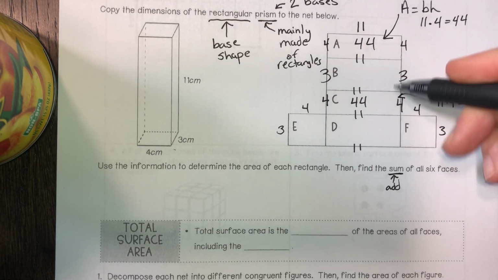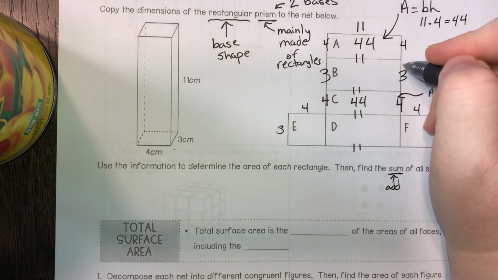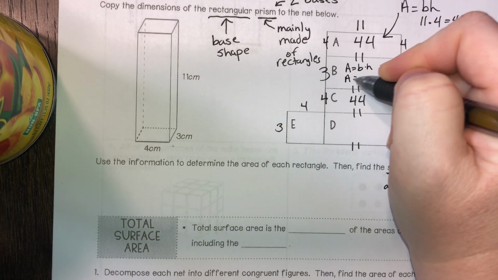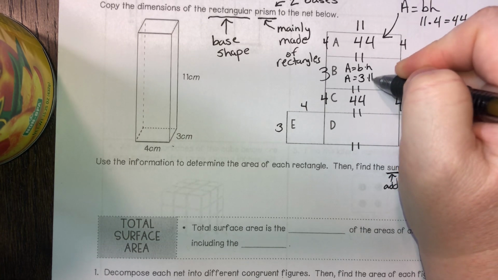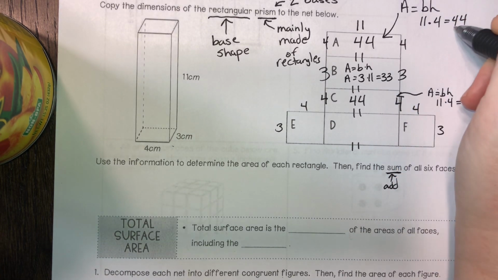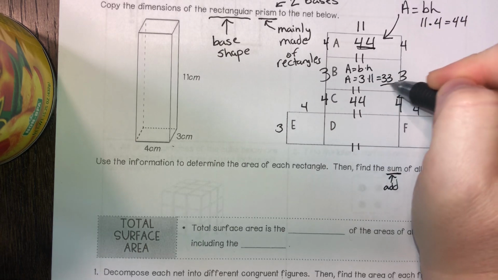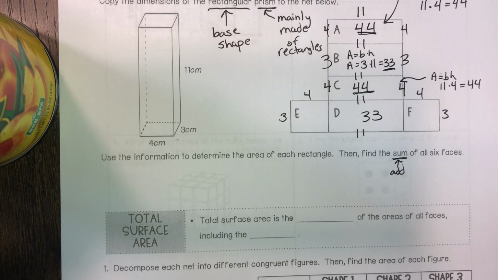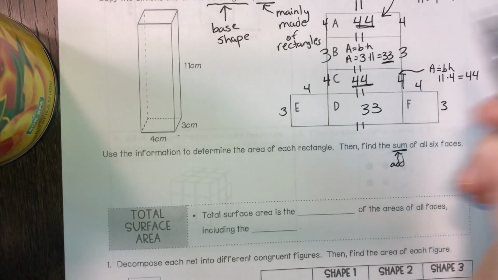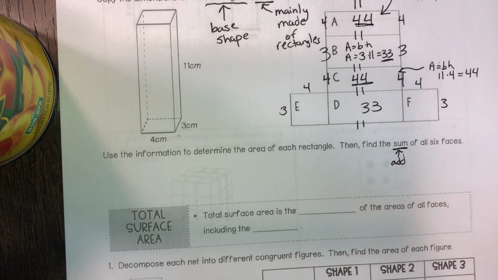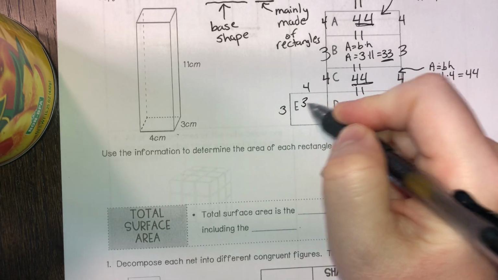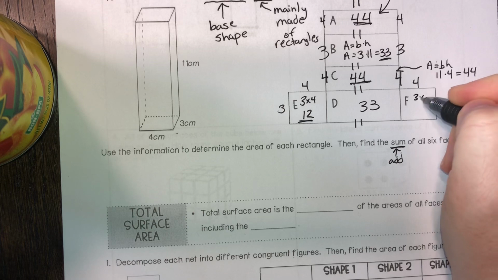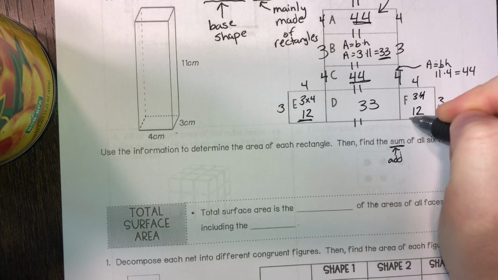I've got two other rectangles right here that are twins, as I'd call it. So for them, it's again base times height. So area equals 3 times 11. So these are 33. So I've got a 44, a 33, a 44, and that makes this one also 33. The other ones I've got to get in here are the bases. The bases here are 3 by 4, so 3 times 4. That makes that 12. Again, they are twins, so 12.